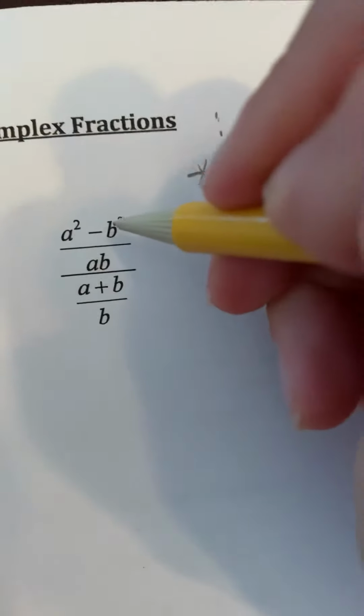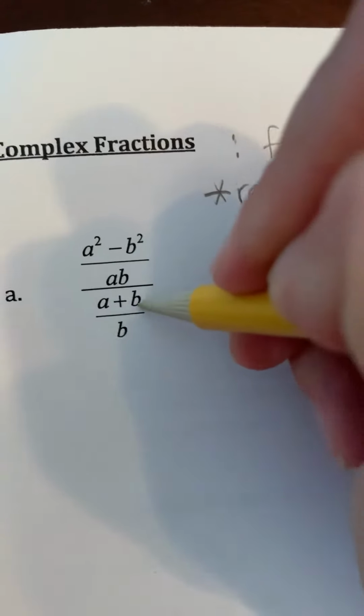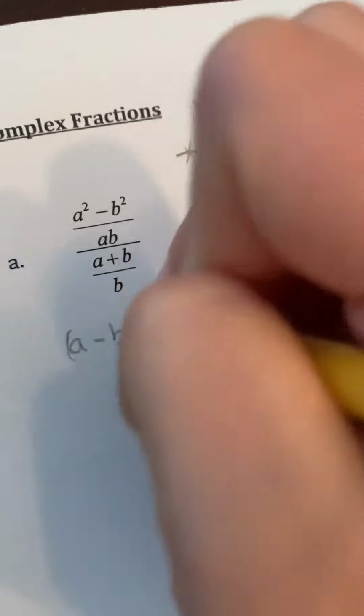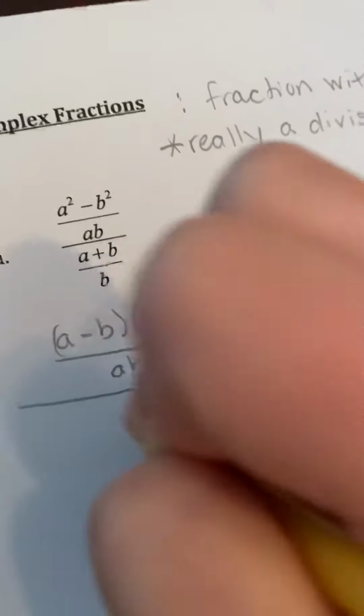So we're just going to use the rules that we just did with division. So let's look at our first one here. Notice we have one fraction divided by another fraction. So when we have that, we always want to factor first. We'll have a minus b times a plus b all over, and there's nothing else we can factor here.